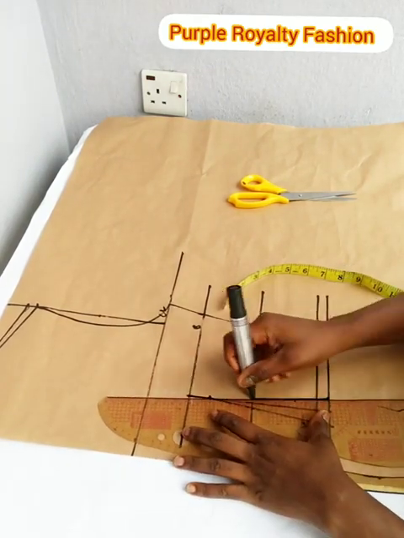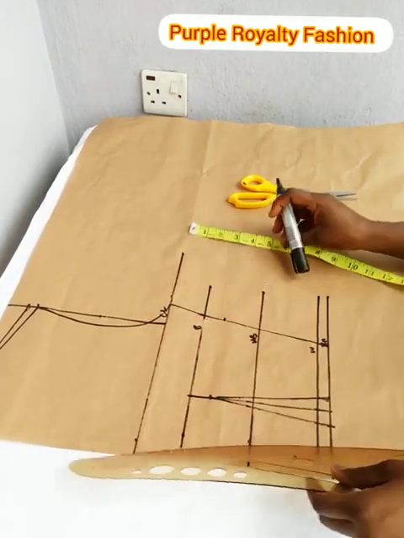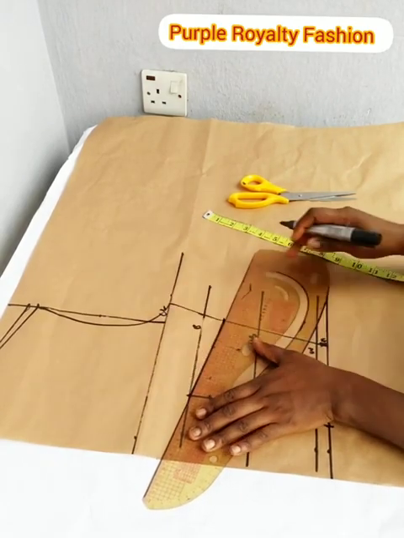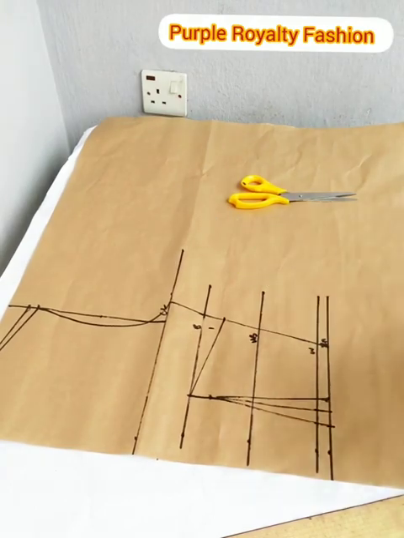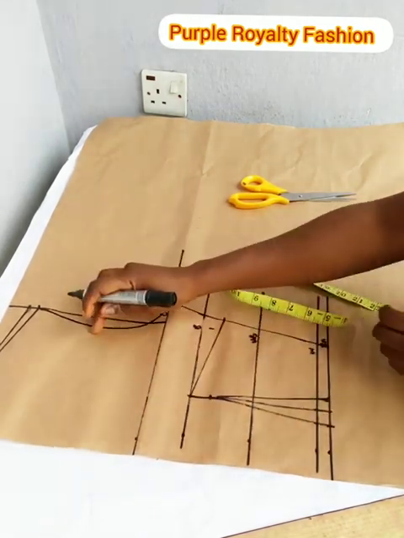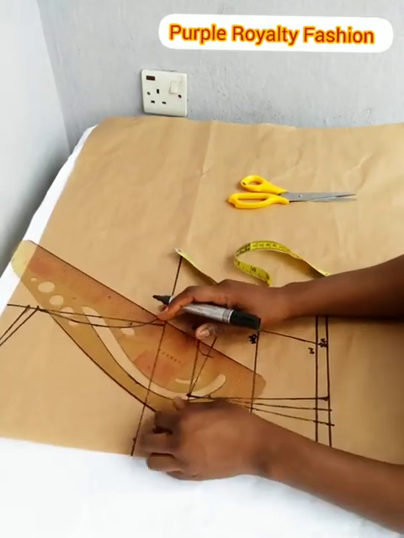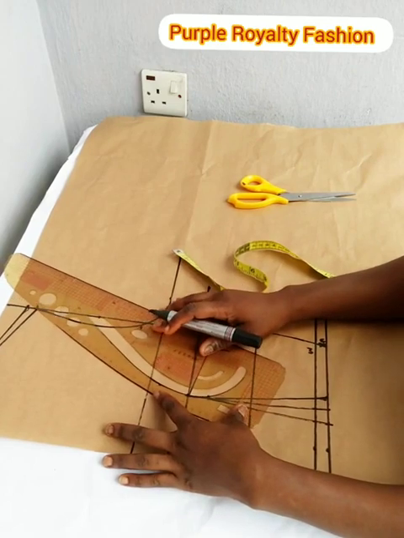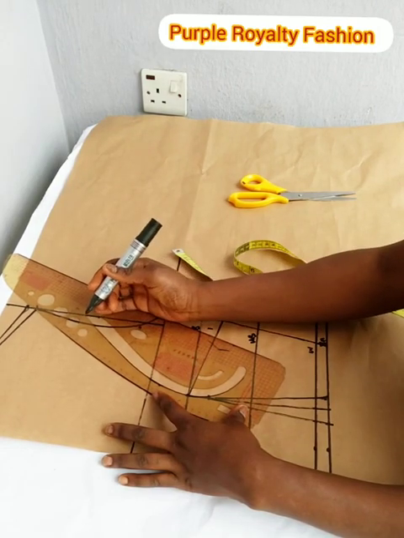Okay, then I'll put the bust dart, which is the difference between the shoulder to waist for the front and shoulder to waist for the back. So mine is 1 inch. Okay, now I'm going to connect this midpoint of the armhole to the bust point to draw the armhole darts. So we have the waist dart, the bust dart, and then the armhole dart.